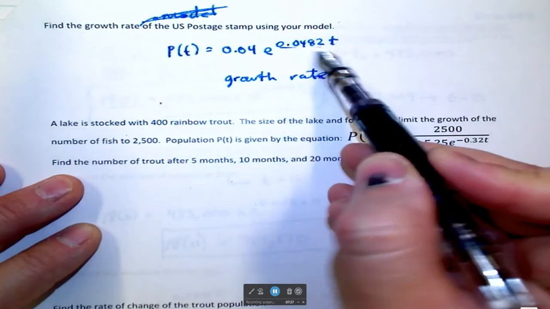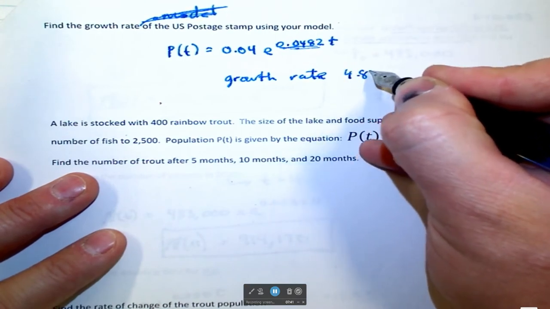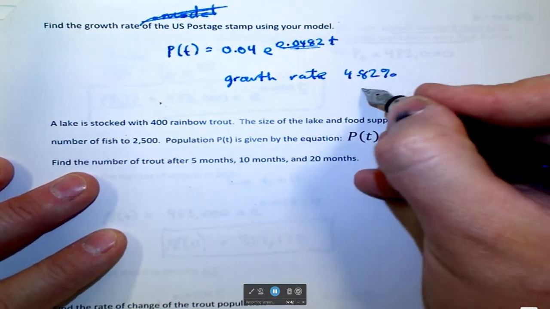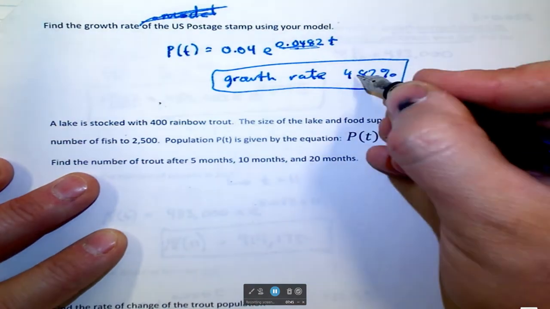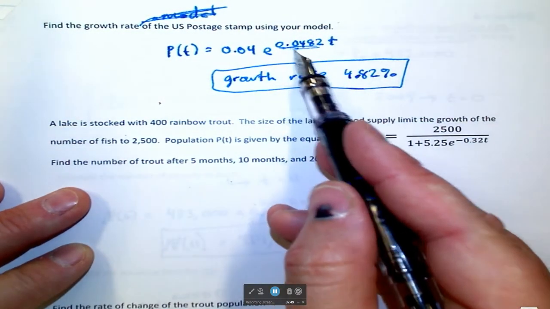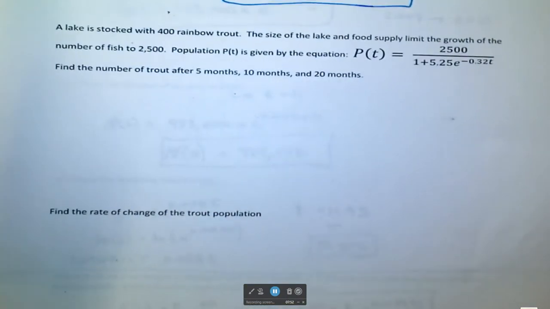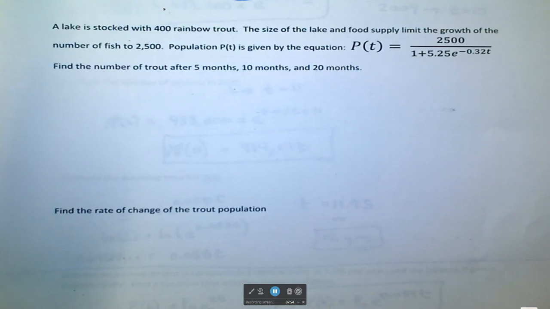Well, K is our growth rate, so this is going to be 4.82%. That's our growth rate. It's going to be given as a percent basically, so we just take this and move the decimal 2 places.